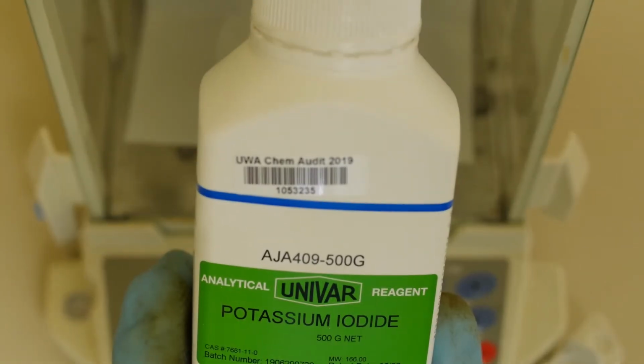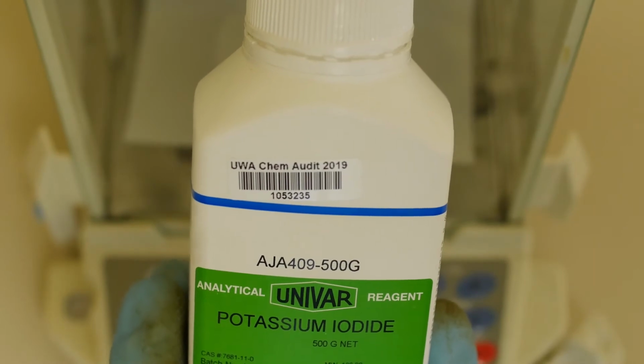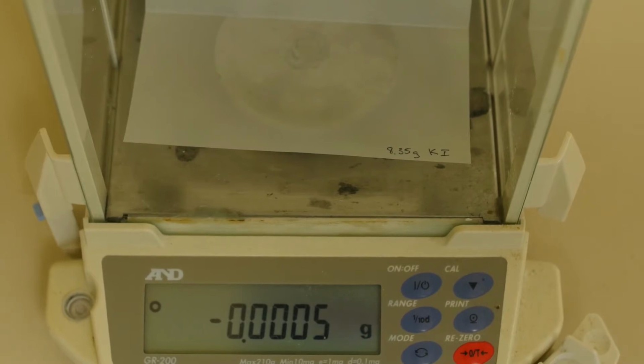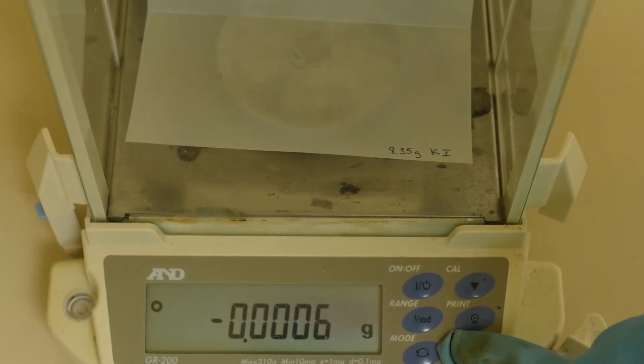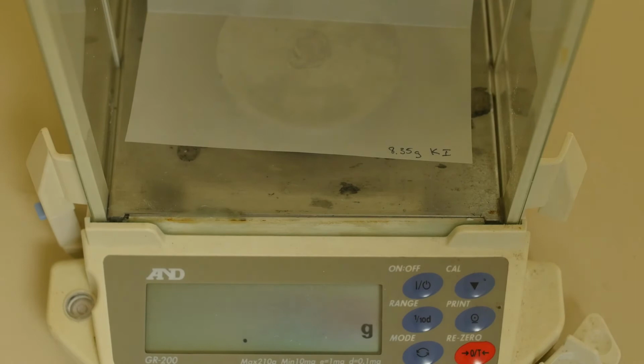In the second experiment of this lab, we must make up a 500 milliliter solution of 0.1 molar potassium iodide. To do that, the analytical balance is used to weigh out 8.35 grams of dry potassium iodide.